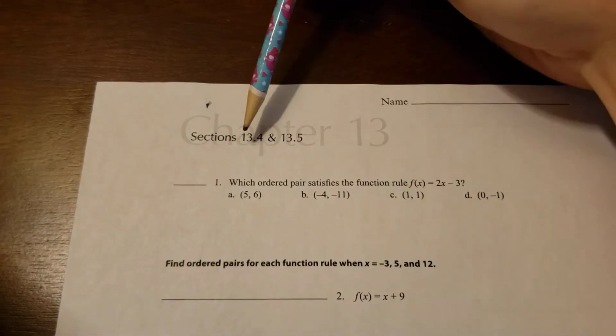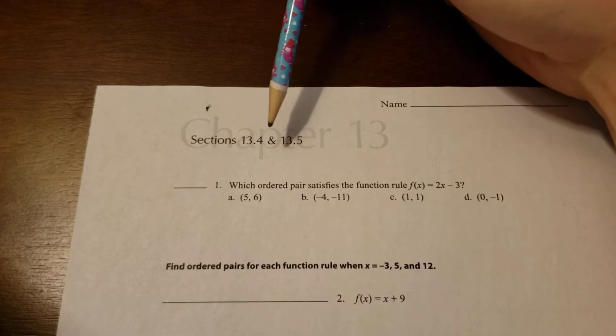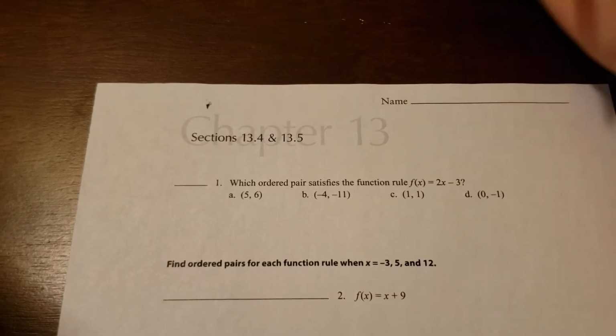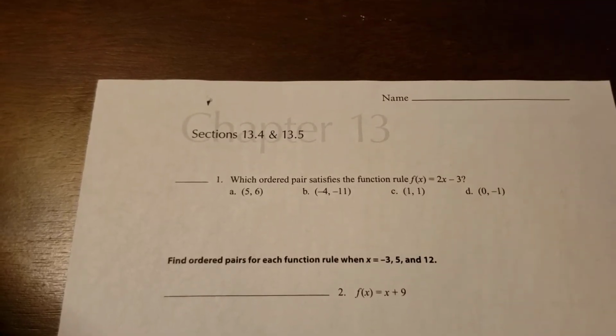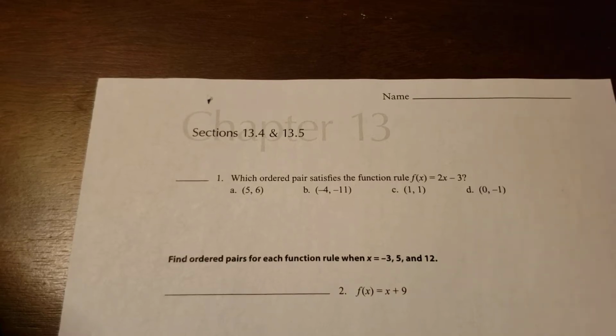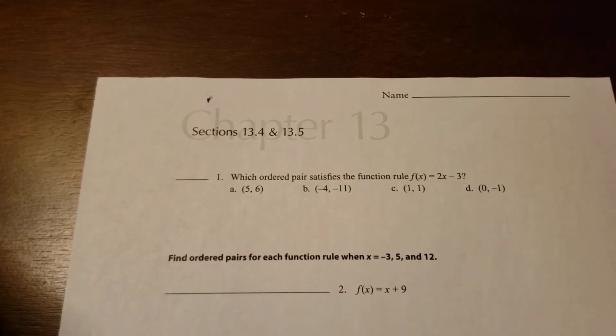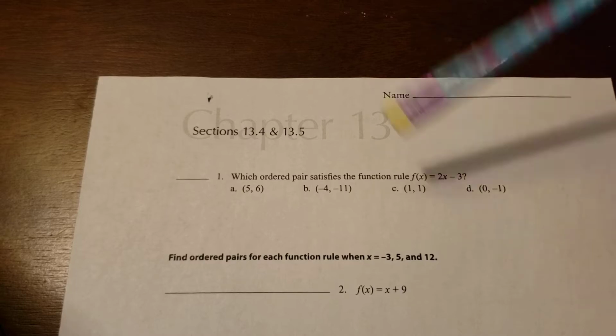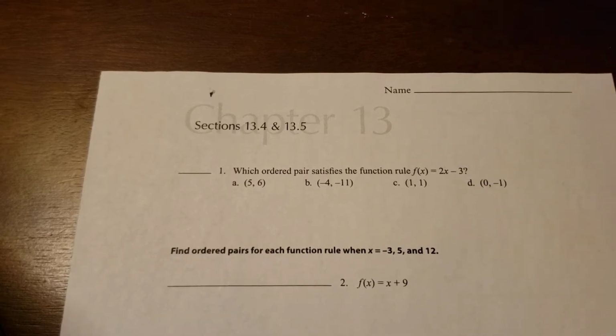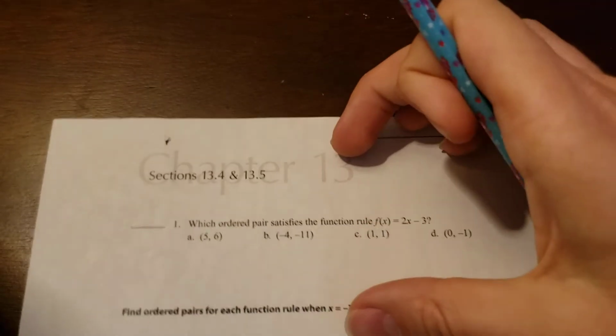I've got your quiz. This is quiz number 3 already, for 13.4 and 5. And I'm going to go over a couple questions, some expectations for this. It'll probably be a pretty short quiz. So, starting right away, number 1.